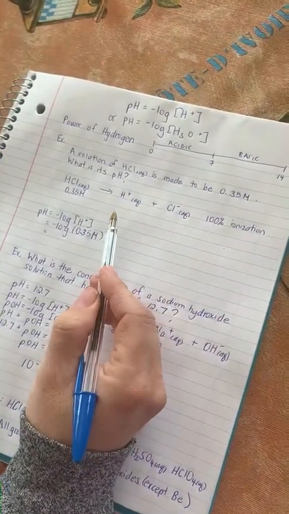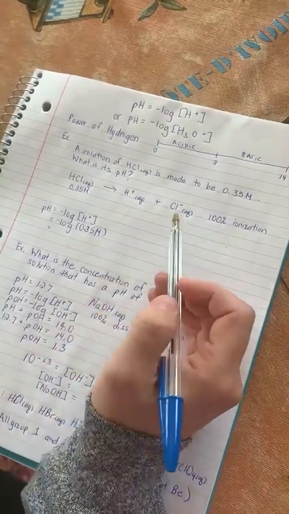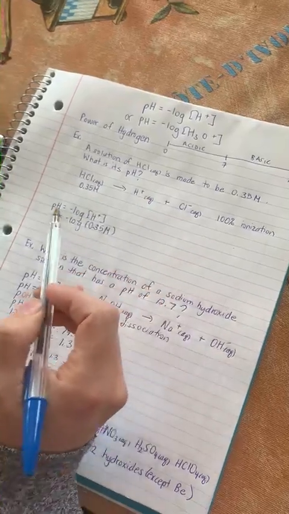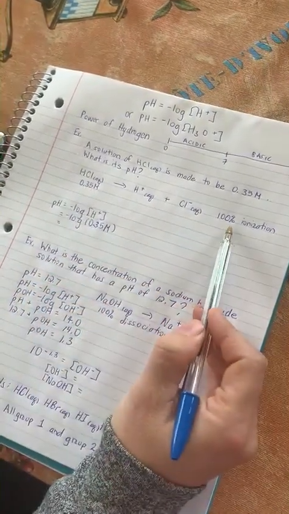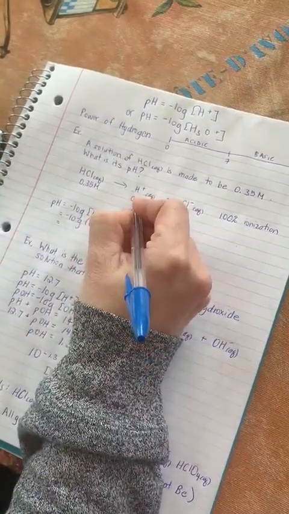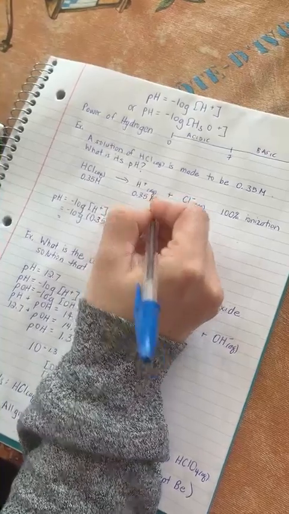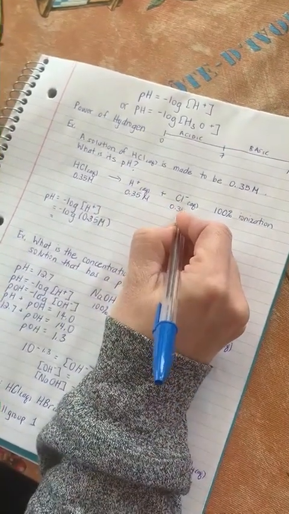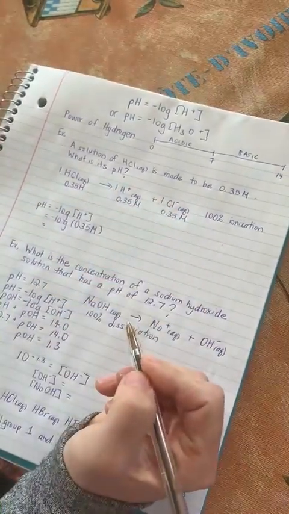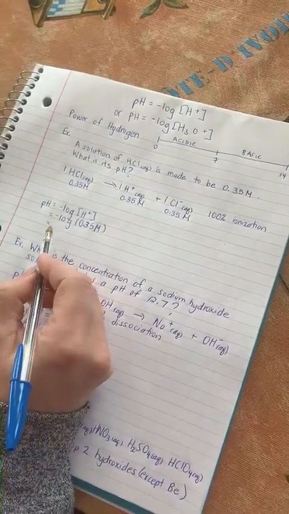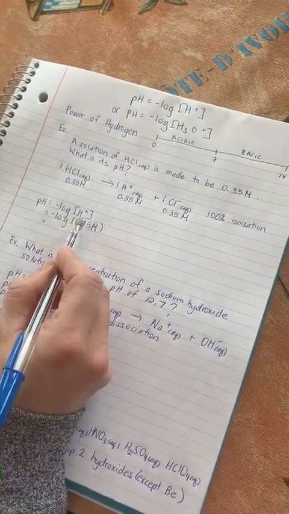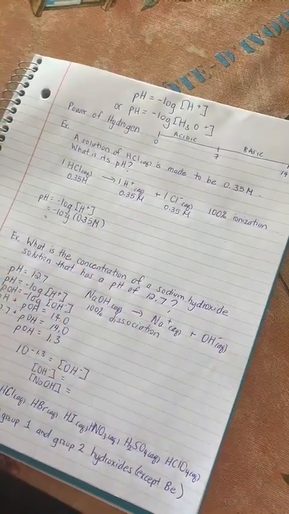So for example, if we have a solution of hydrochloric acid that is made to be 0.35 moles per liter, what is its pH? So we know that hydrochloric acid has 100% ionization. So if it's 0.35 molar hydrochloric acid, that means it's 0.35 molar hydrogen ions and 0.35 molar chloride ions because they are in a 1:1:1 mole ratio. So then we can just plug directly into the pH equation. pH is equal to the negative log times the concentration of hydrogen ions, the negative log of 0.35 molar.